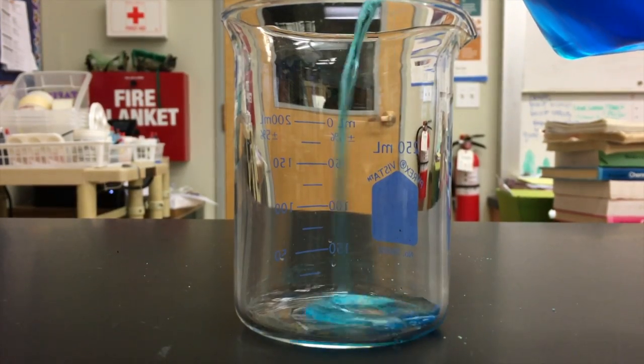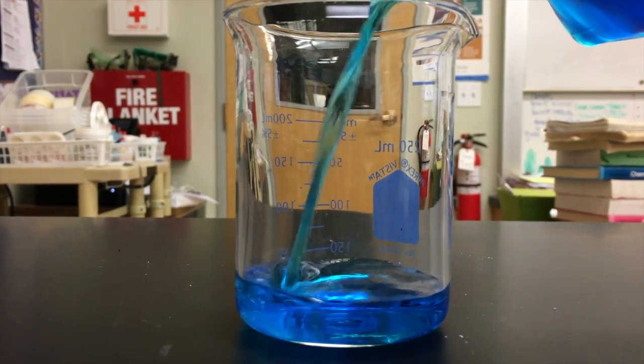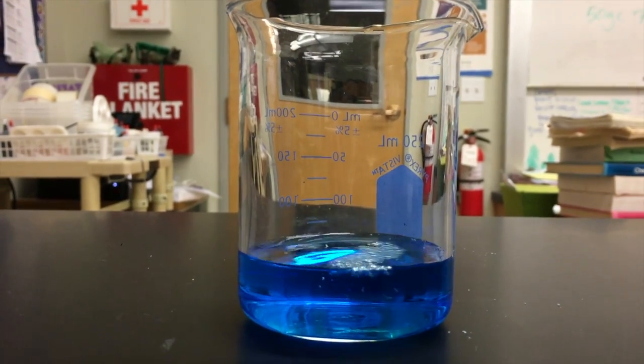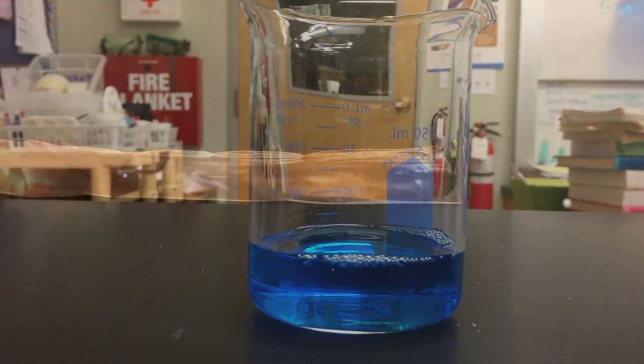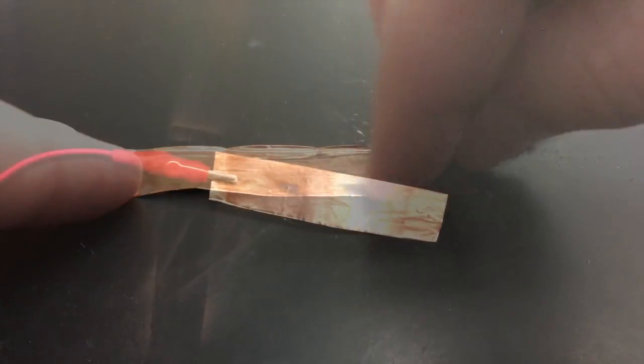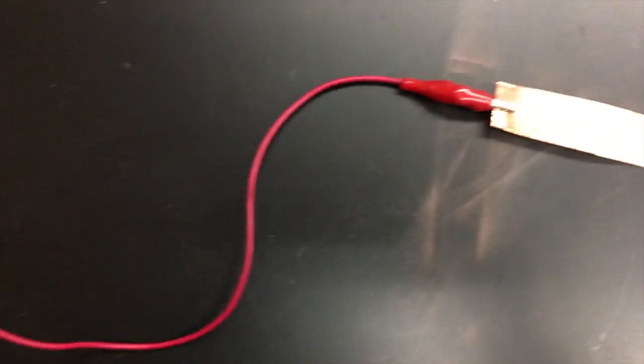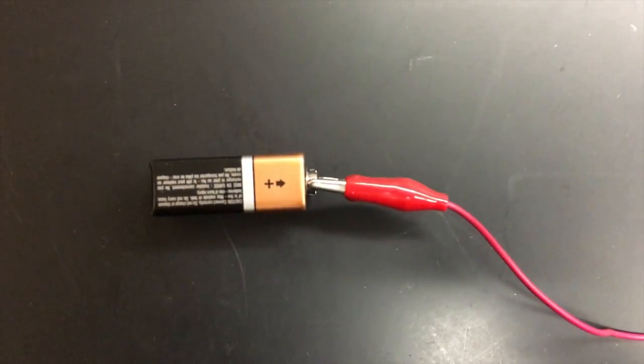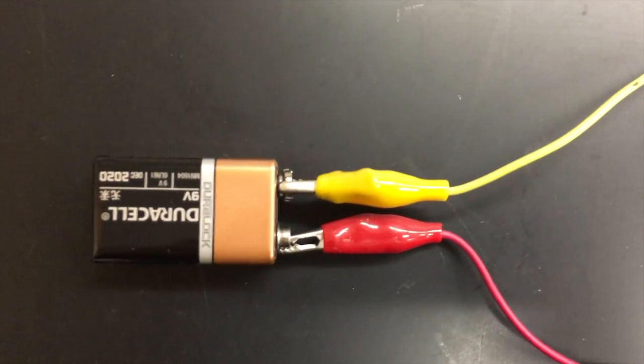The solution was made of 1 molar copper(II) sulfate and 1 molar sulfuric acid. I poured some of it into a beaker. Then I cleaned my copper strip and my quarter with steel wool. I attached the copper strip to the positive battery terminal, and this was my anode. The quarter was attached to the negative battery terminal, and this was my cathode.